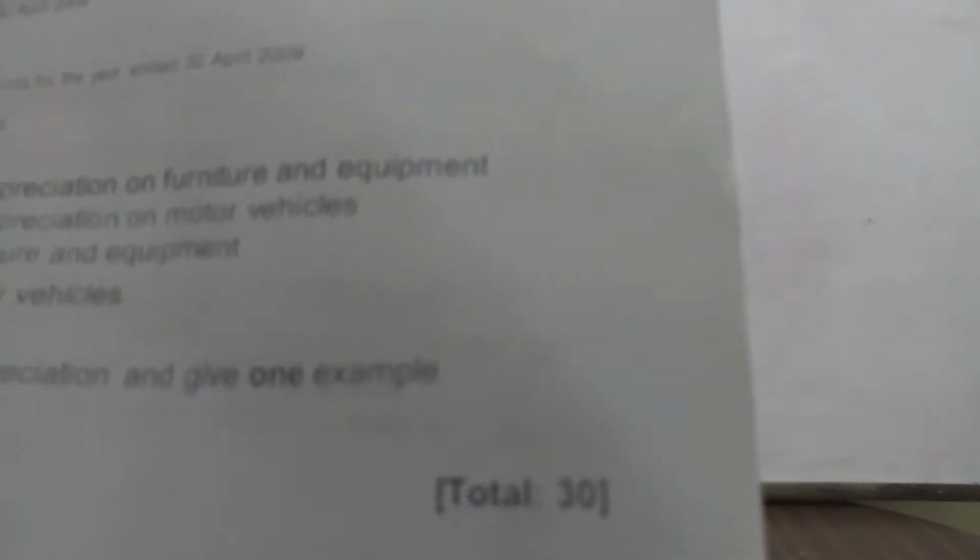So whatever the depreciation rate of 2008 will be applied at the same rate in 2009. Here we do not know the depreciation rate of 2008, so you have to calculate that.